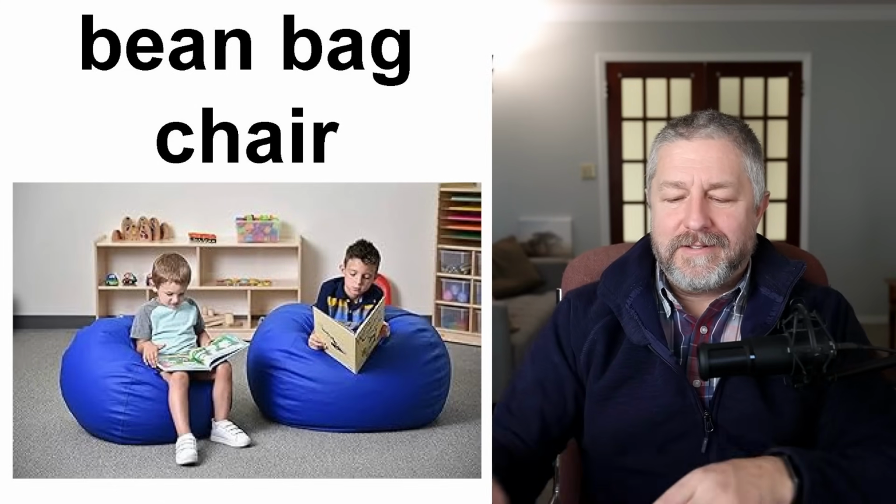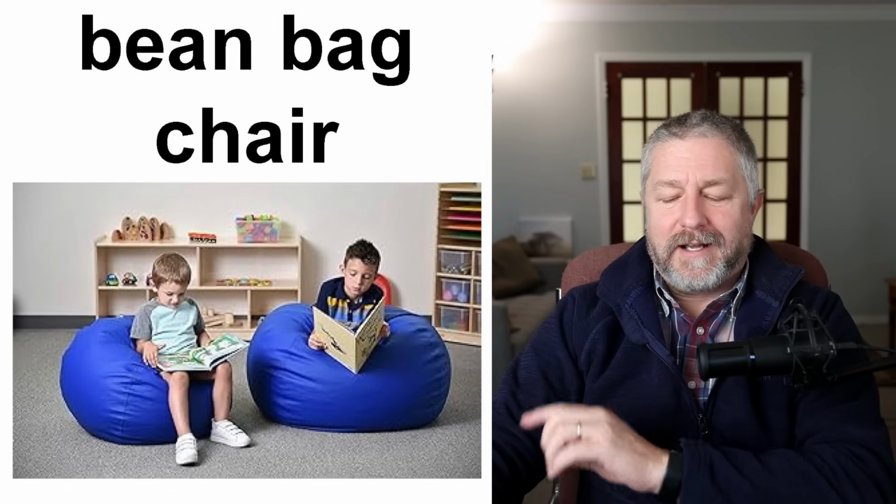Older students tend to find other things to do. You might think this is a good idea, and then they find other things to do with it, like throw them at each other or do inappropriate things. So generally good for younger kids, can be problematic with older students as they find other things to do with them.